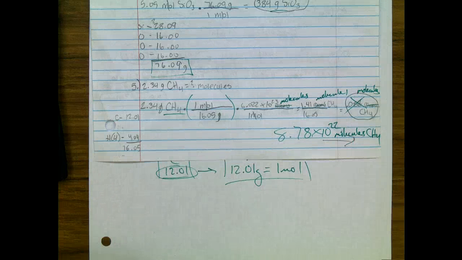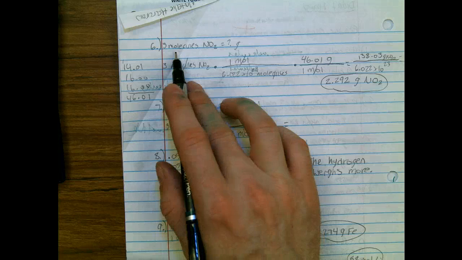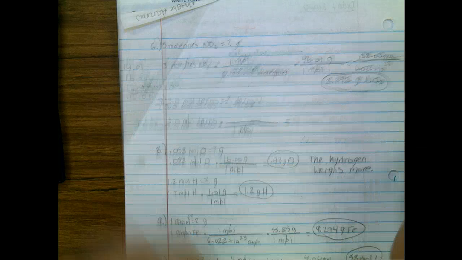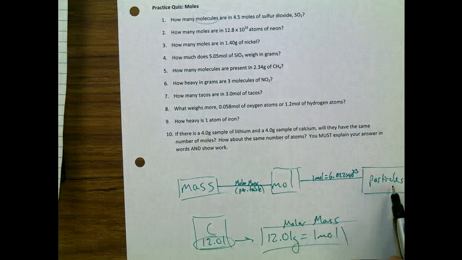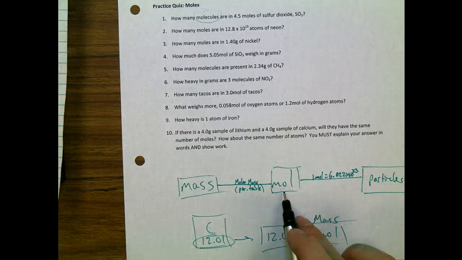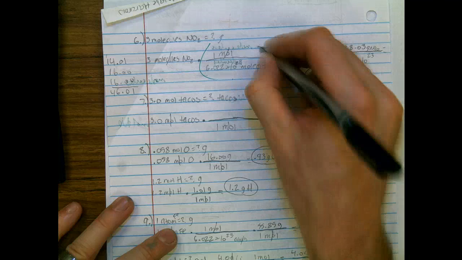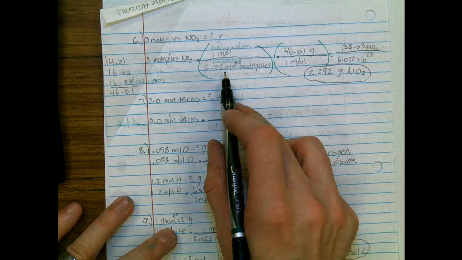Okay, moving on to the next one. Next question's number 6, and we're going between molecules and grams. Starting off with molecules, converting it to moles, because if we're going from particles, which is molecules, remember individual things, to moles, to mass, that's 2 steps. Notice here I quickly see the 2 steps that she's done. I see molecules being canceled out using Avogadro's number, that's correct.